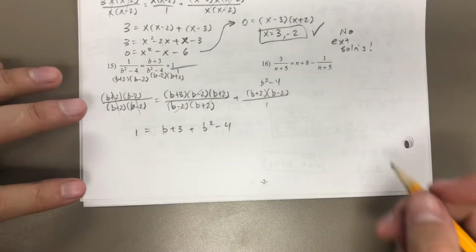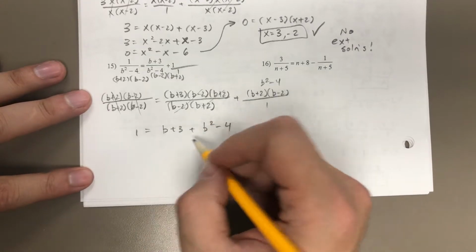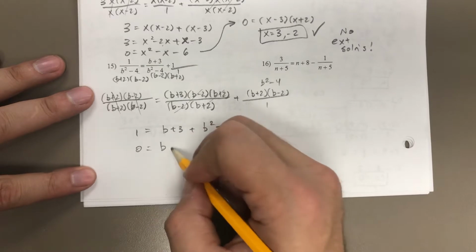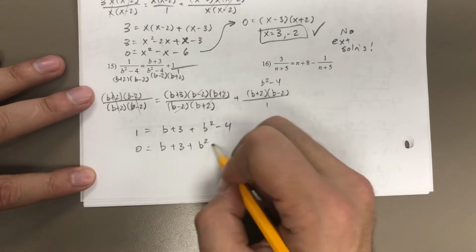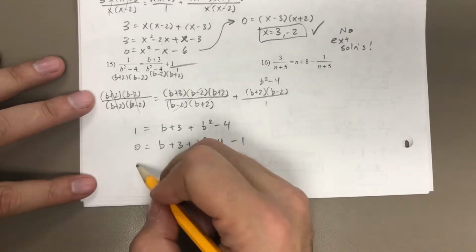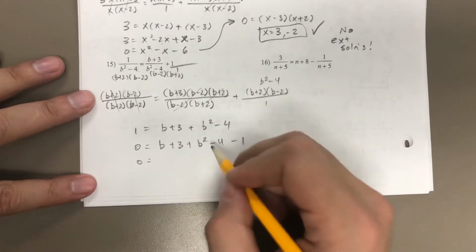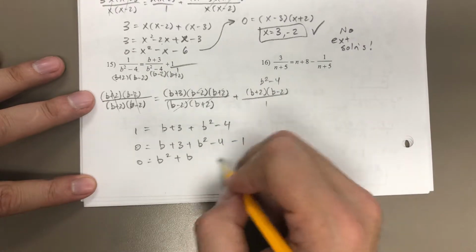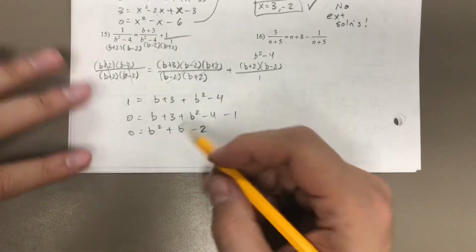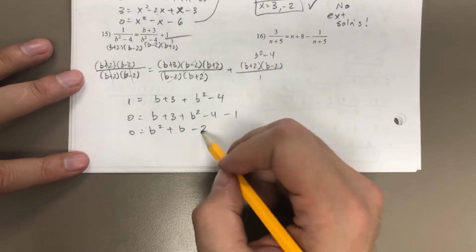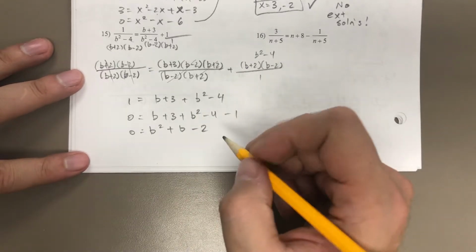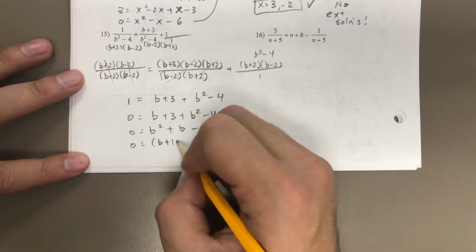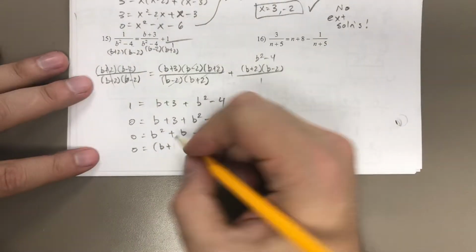Okay, now let's combine like terms. Let's do it one piece at a time. So subtract 1 from both sides, so you get 0 is equal to b plus 3 plus b squared minus 4, and then minus 1. And then combining and rearranging, we get b squared plus b, and then 3 minus 4 is negative 1, and negative 1 makes negative 2. I can factor this expression because the numbers that multiply together to be negative 2 and add together to be 1 are 2 and negative 1. So this becomes b plus 2, and then b minus 1.